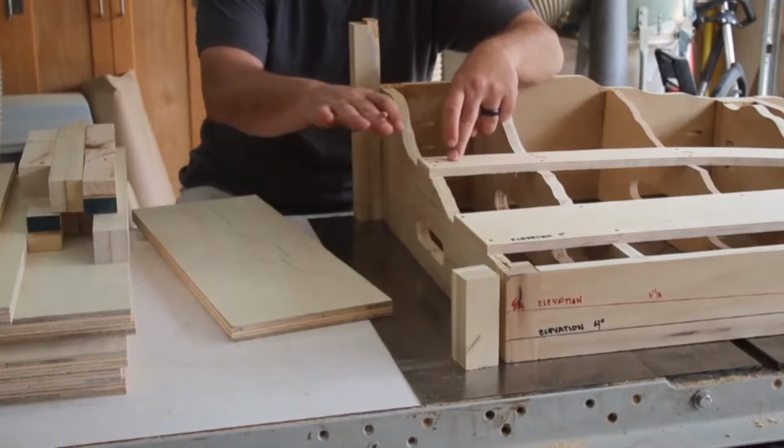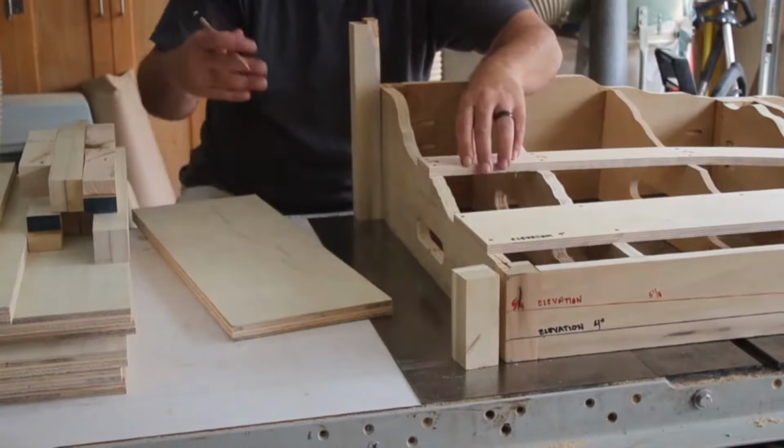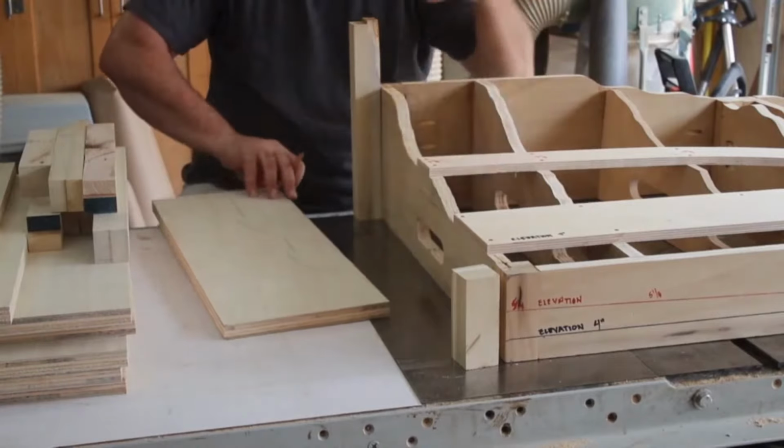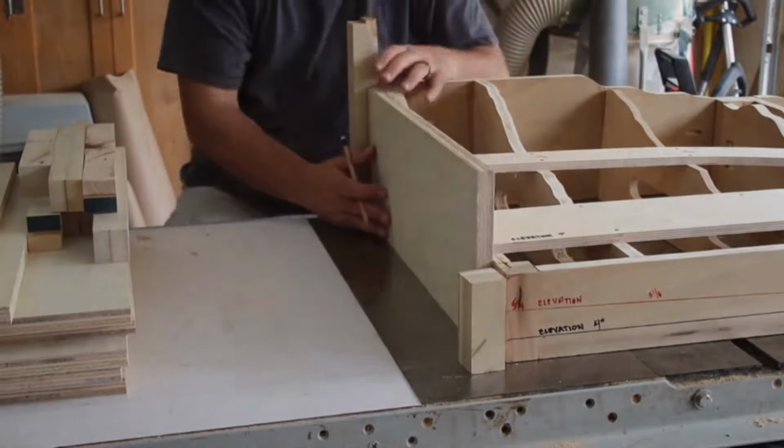So you may have to make a slight variance in your cut line, but you could do that with a wood rasp later. So the first thing I want to do is get this piece cut out, or at least aligned, so we're ready to go. So those two pieces are ready to go.